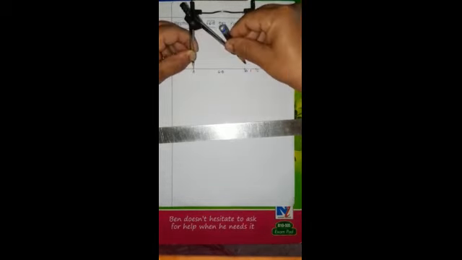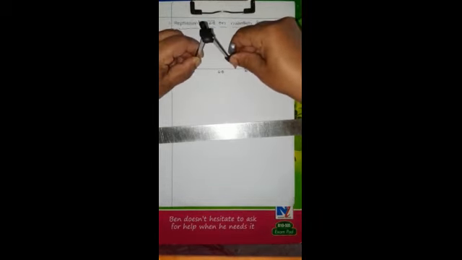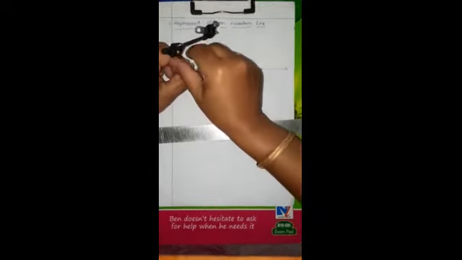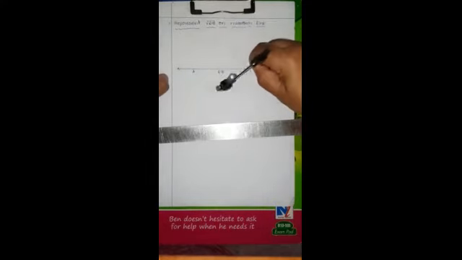More than half of AC as the radius. Cut two arcs above AC and below AC. Right? Now, without change the radius, keep C as the center. Draw two more arcs. Let them intersect at 2 points.